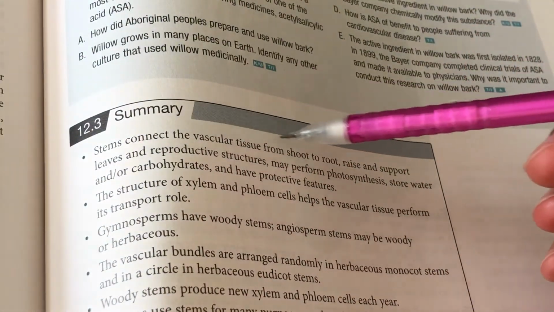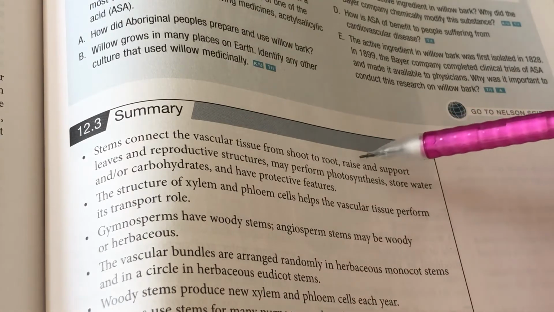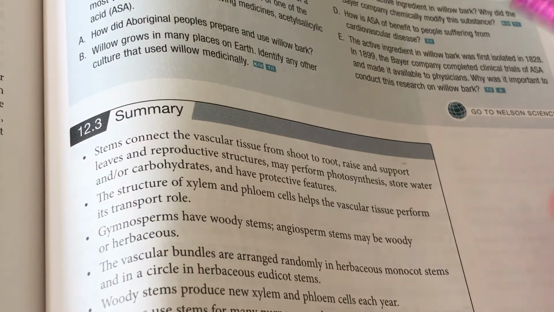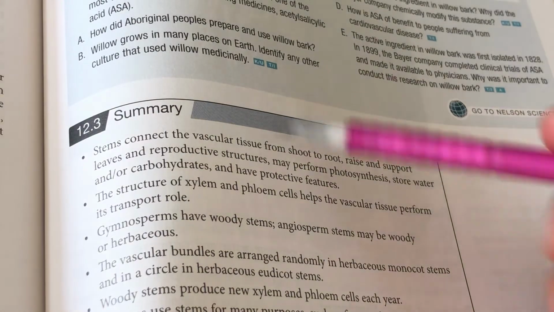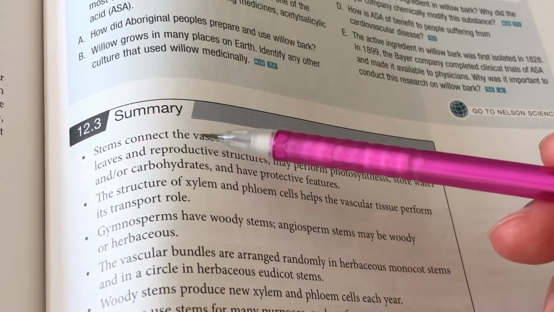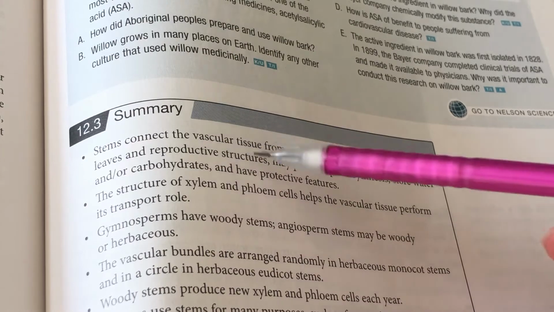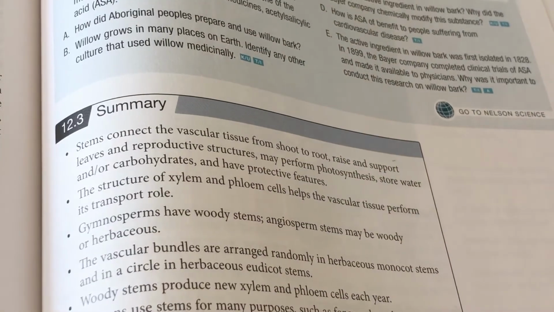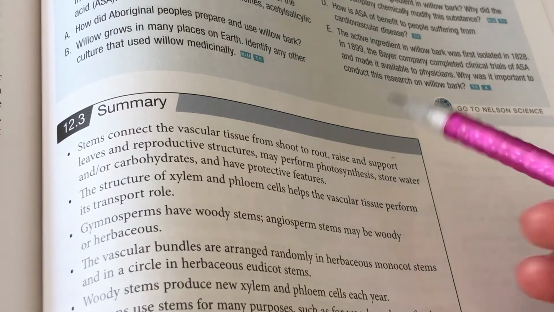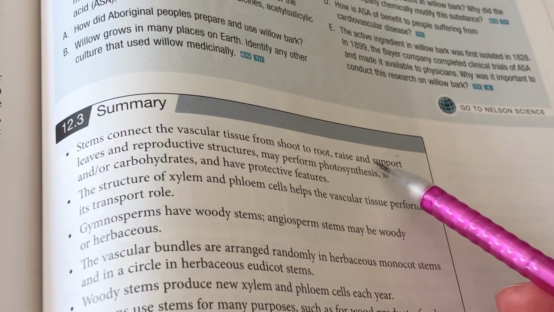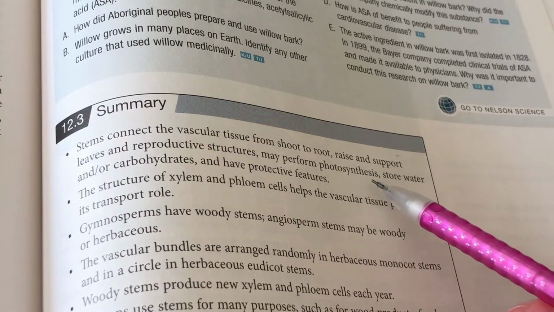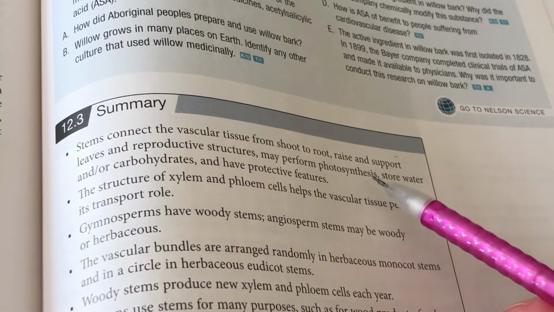Stems connect the vascular tissue from shoot to root. They raise and support the plant. So in other words, they help the plant to get sunlight, because if the plant is supported, it can grow. And they offer shoots so that the reproductive structures can be seen and can have support as well. Okay, if the stem has any type of a chloroplast in it or a chromoplast, it can certainly perform photosynthesis.